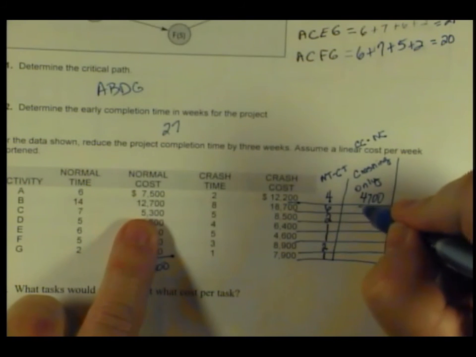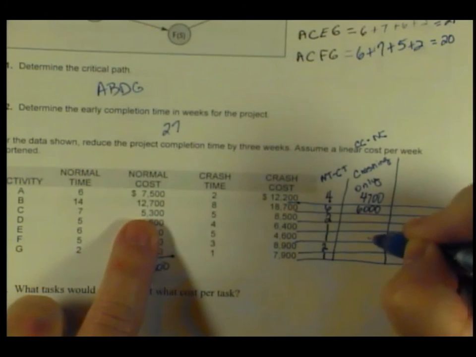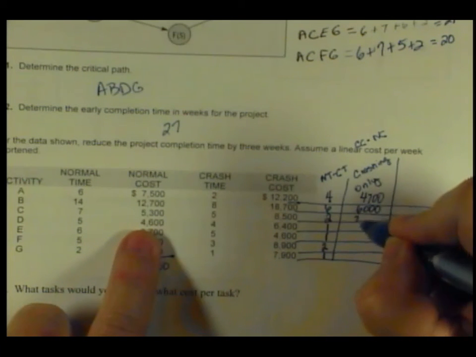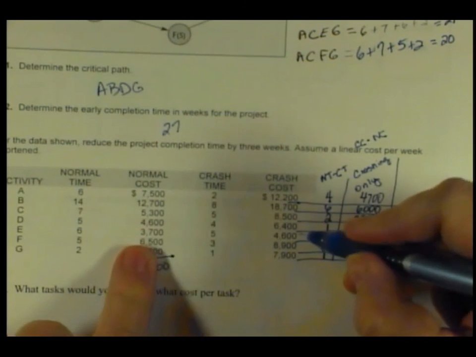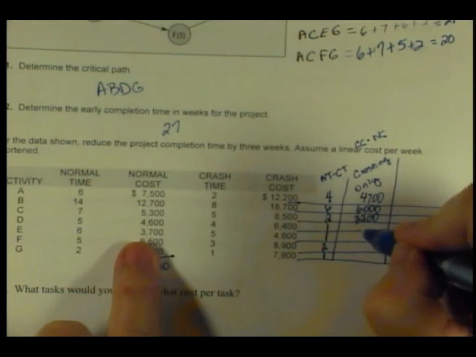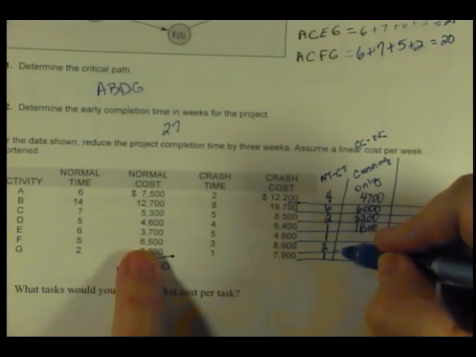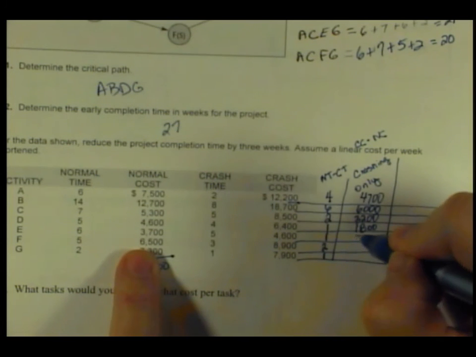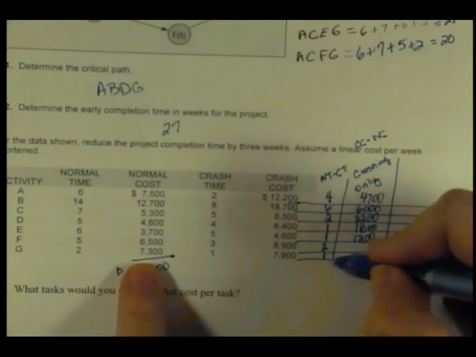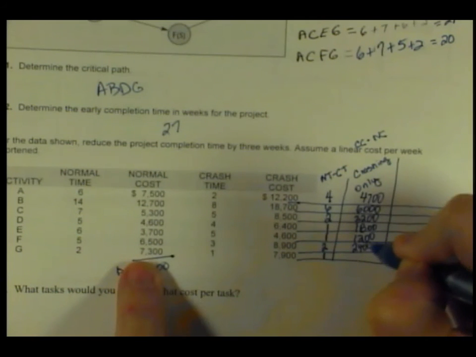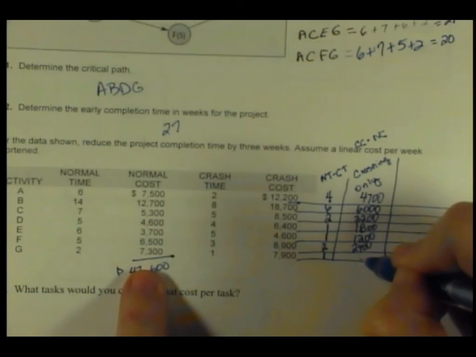It is $18,700 minus $12,700. That's $6,000. Okay? It is $8,500 minus $5,300. That's $3,200. Okay? It's $6,400 minus $4,600. That's $1,800. It's $4,600 minus $3,700. That's $1,200. $8,900 minus $6,500. That's $2,400. Okay? And $7,900 minus $7,300.